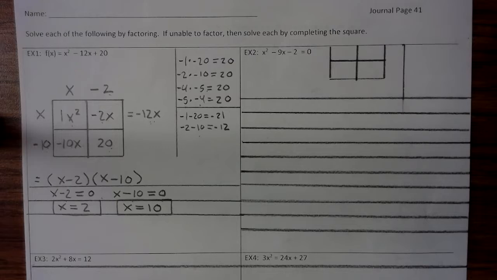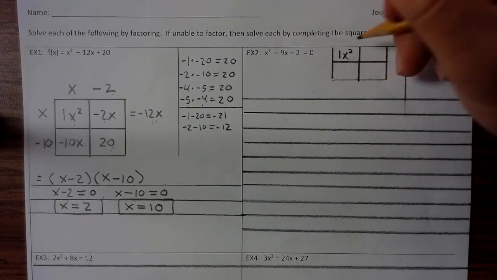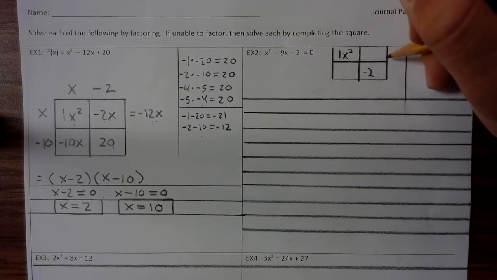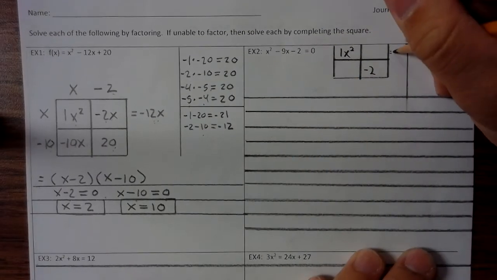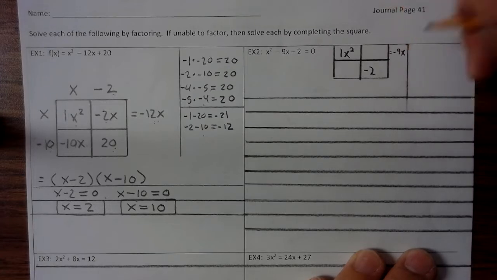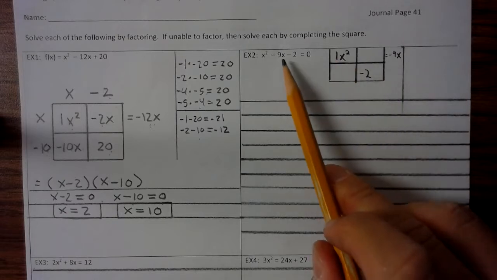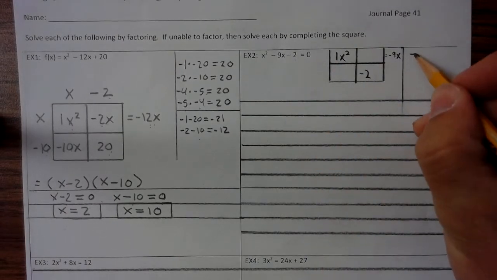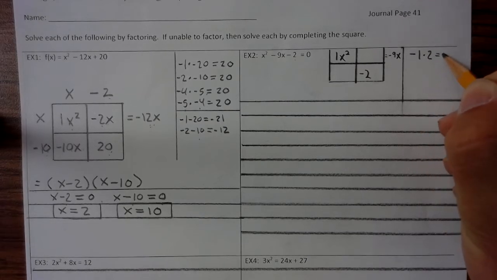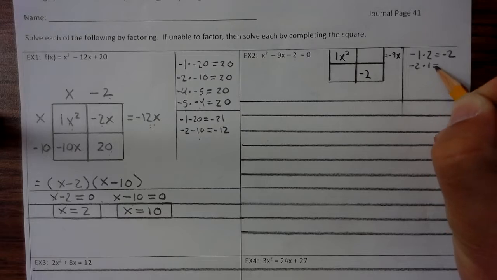Factor x squared minus 9x minus 2. So again, we're going to factor using the reverse box method. So we know first term, last term, and we know that the middle term has to equal negative 9x. Okay, so we need to find all the combinations that multiply to give you negative 2. So we know that negative 1 times 2 is negative 2, and then negative 2 times 1 is negative 2.